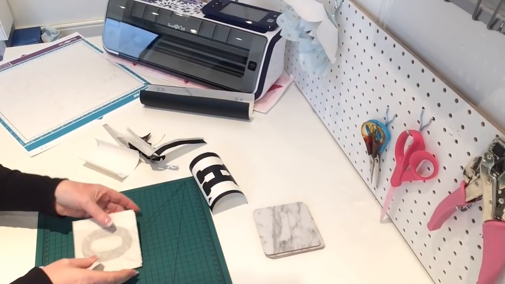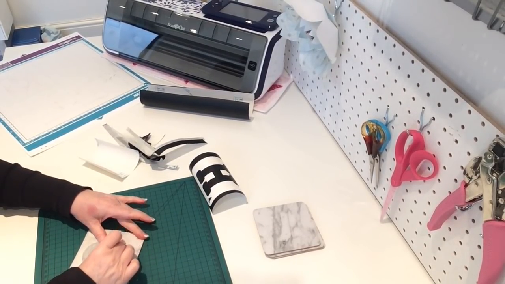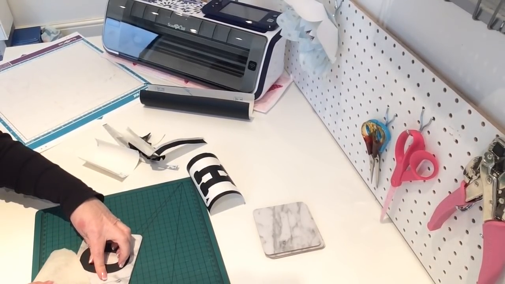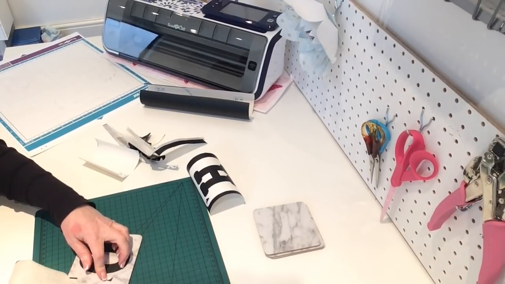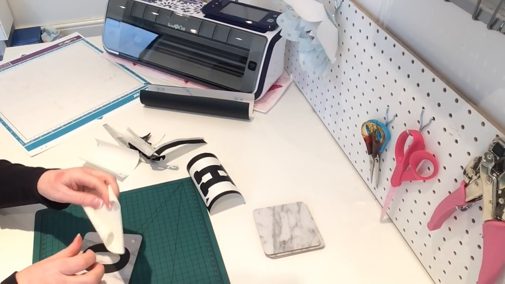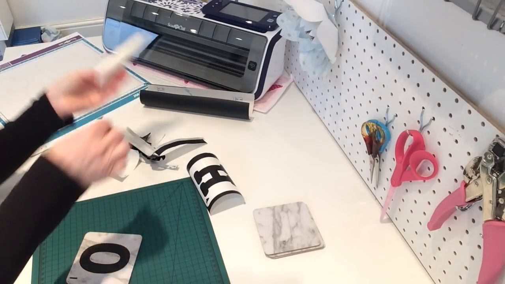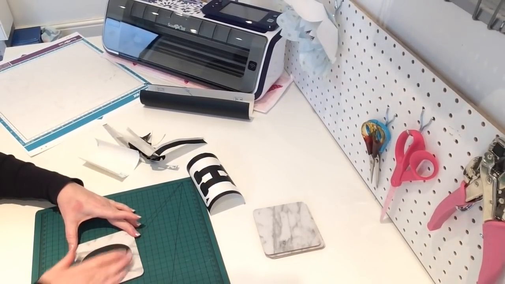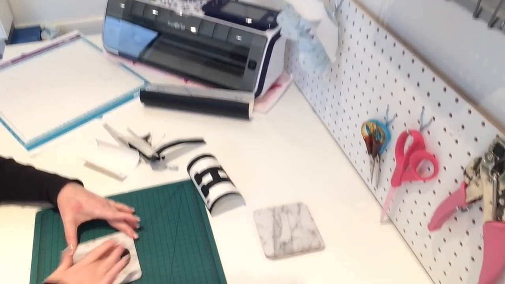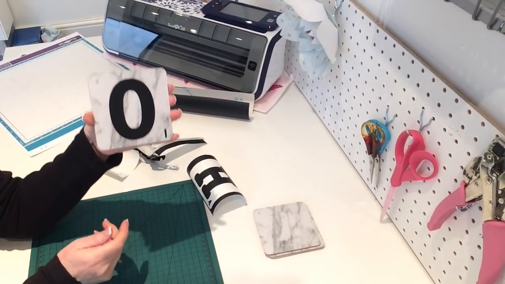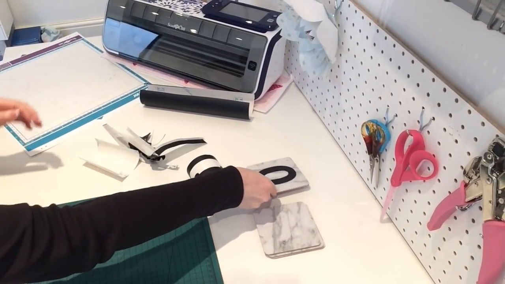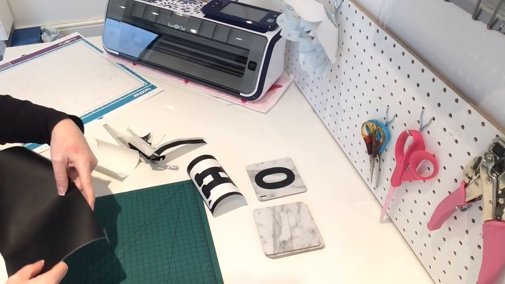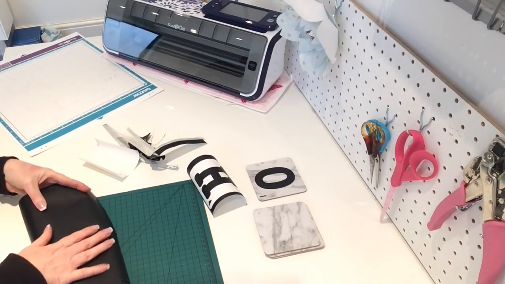So I'm just going to burnish that down, and now I'm going to peel this away. And I am using regular transfer tape for this. I'm not using contact paper like you've seen me use in the last few videos. So the bits of stray vinyl are coming away now, so I can disregard those. Just put my transfer tape somewhere. Rub this down to make sure it's stuck, and there is my first Scrabble letter. So now I'm going to do another one, just to show you what I mean.